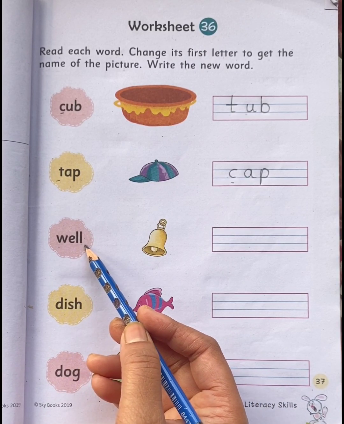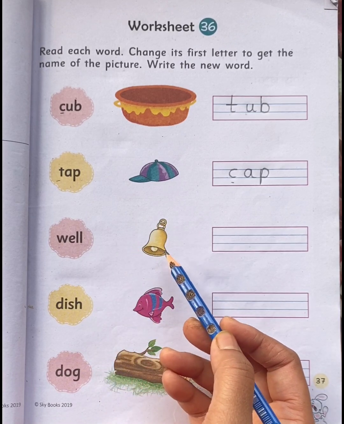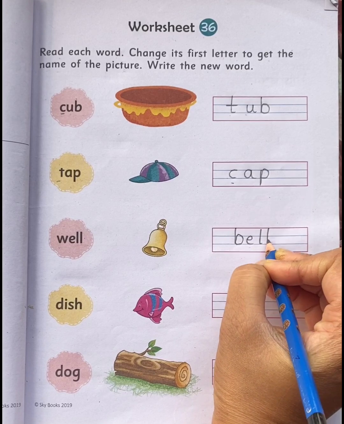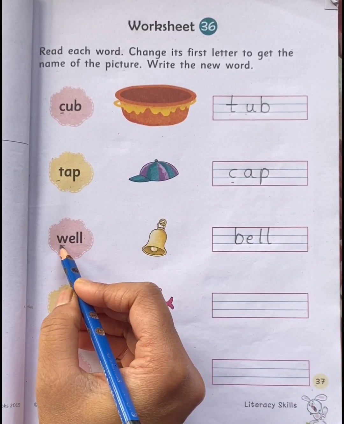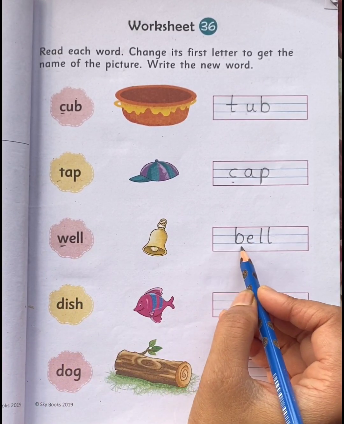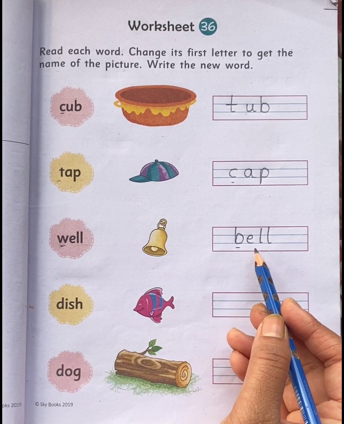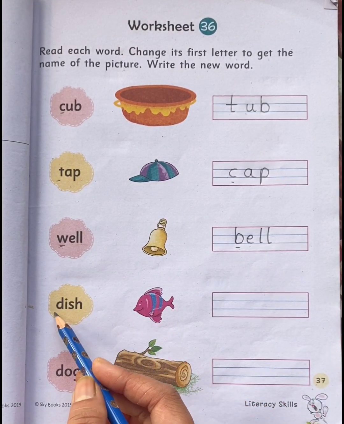Next word is well. W-E-L-L, well. And what is this, children? Bell. B-E-L-L, bell. On place of W, we have written B. Well, bell.